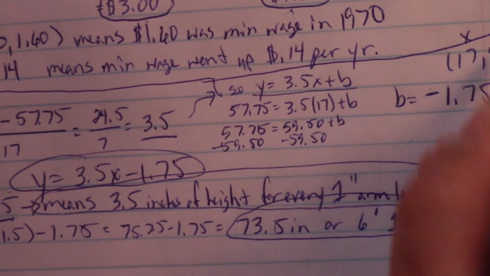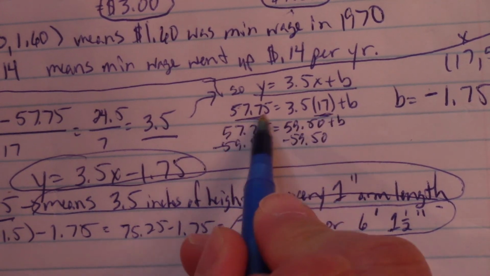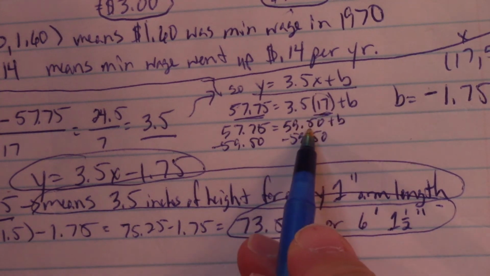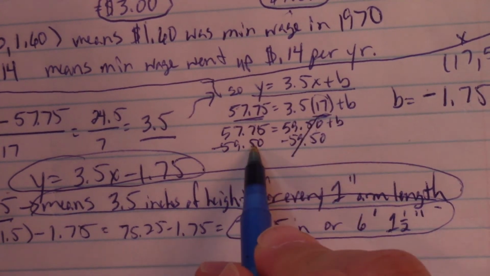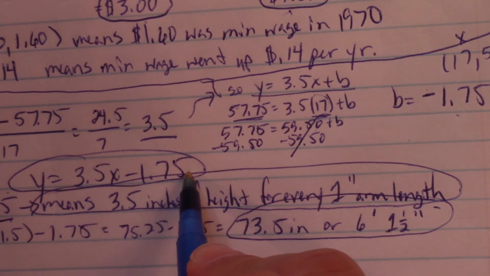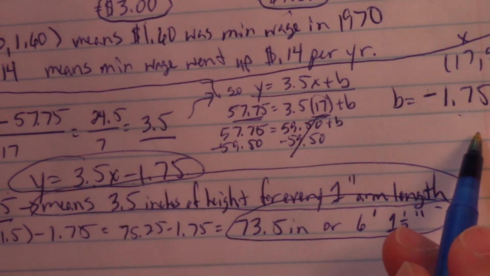This is my x and this is my y. So I plugged that in to the x and the y to find out what b is, right? I times this through to get 5950. I subtracted it to both sides, so those cancel, and this minus this gave me a b of negative 1.75. Okay, cool. So I got that and wrote the equation: 3.5x, because it's my slope, minus $1.75.